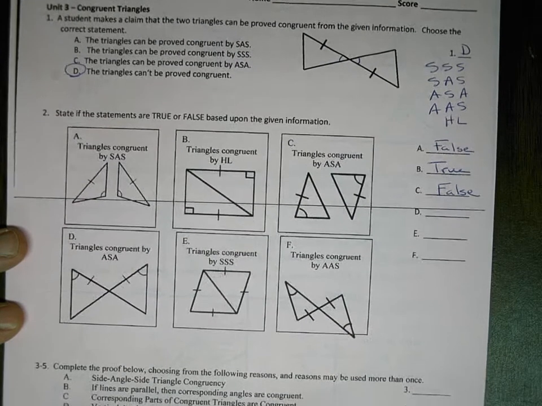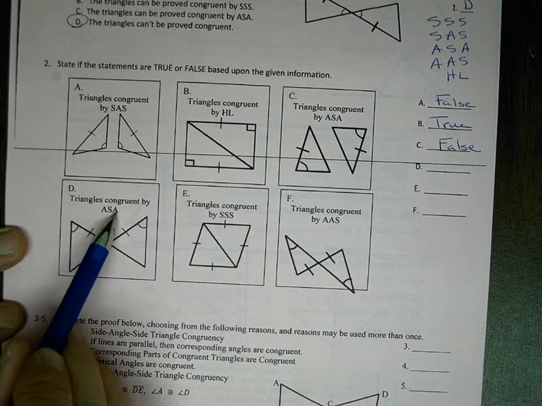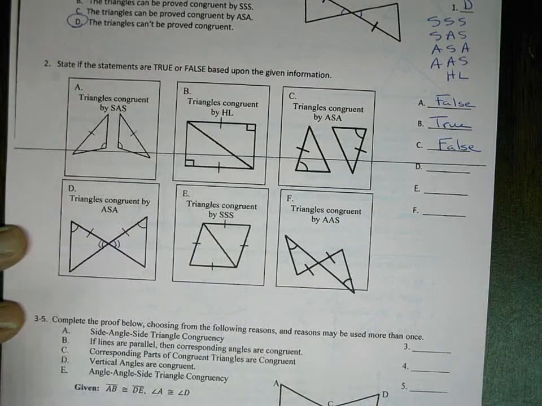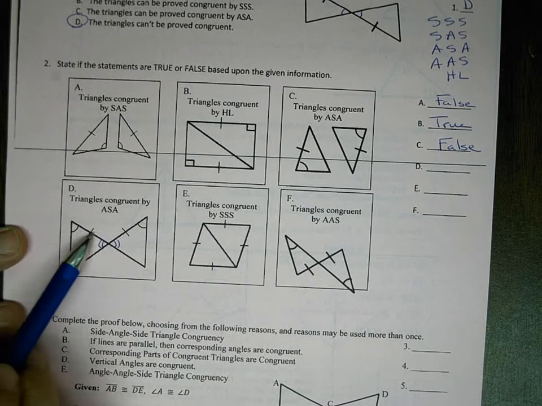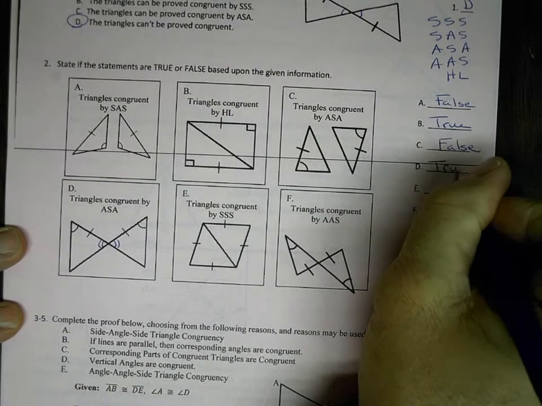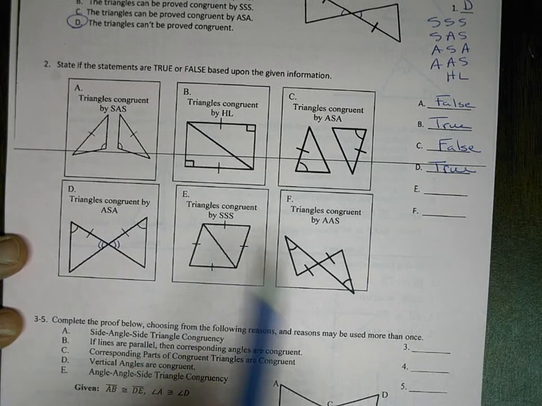Alright, D, they want us to prove it congruent by angle, side, angle. So if we add in the vertical angles, angle, side, angle works, so that is true. And E, triangles congruent by side, side, side.